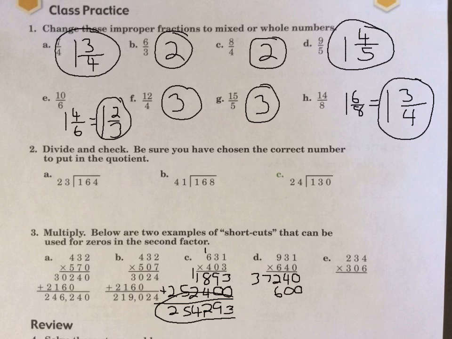6 times 1 is 6. 6 times 3 is 18. I put an 8 and I carry the 1. 6 times 9 is 54, plus 1 more would be 55. And now we can add up our numbers. 0, 4, 8, 15. So I put a 5 and carry the 1. 1 plus 3 is 4, plus 5 is 9, and a 5. Put in my comma. And our answer is going to be 595,840. I'm going to erase a little so I have room for the next one.